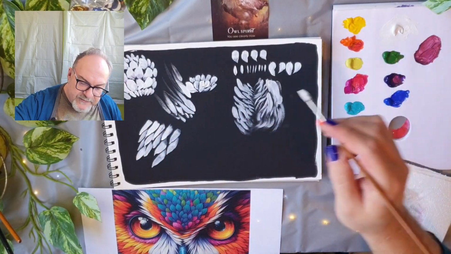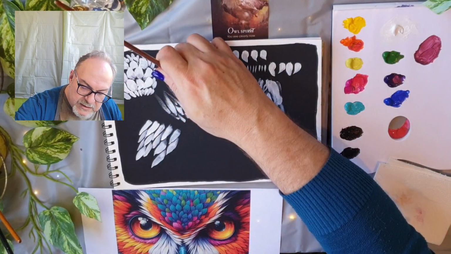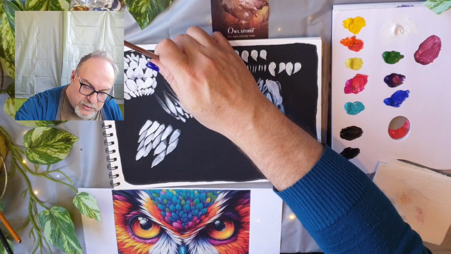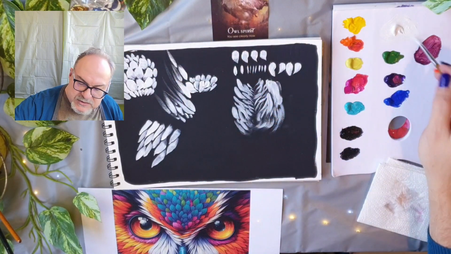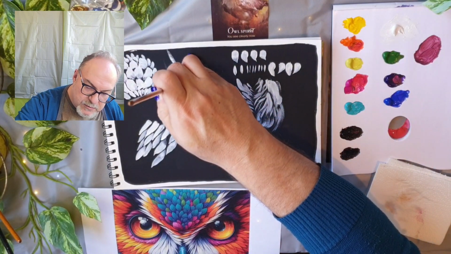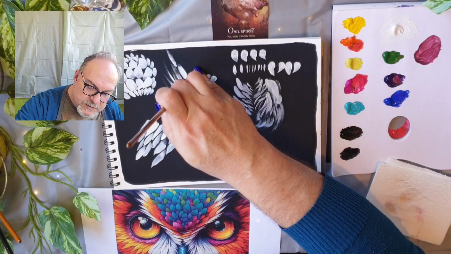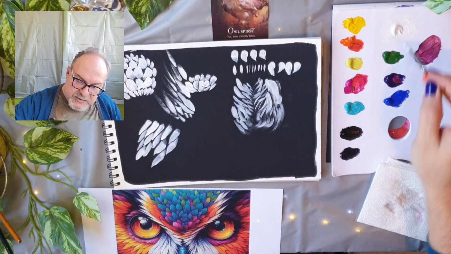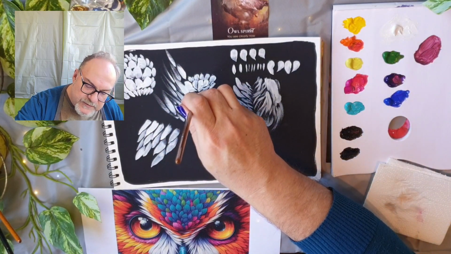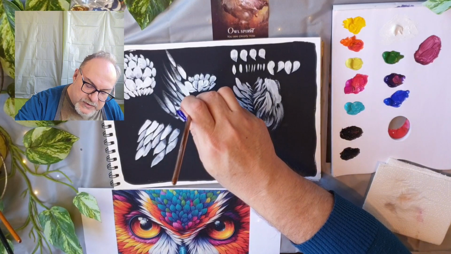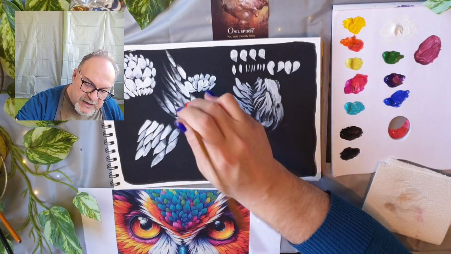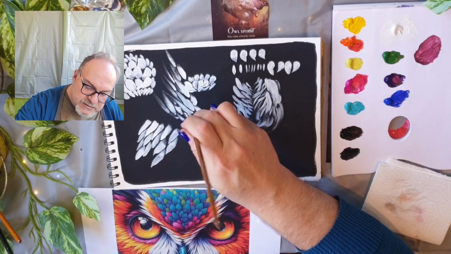So I'm really just feeling what it would feel like when I'm on my canvas to make these little marks. So you can see I'm placing a lot of emphasis on the toe of the brush and then I flick it out.